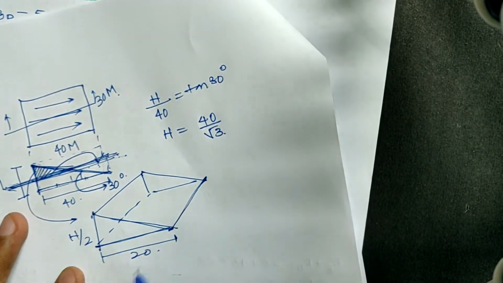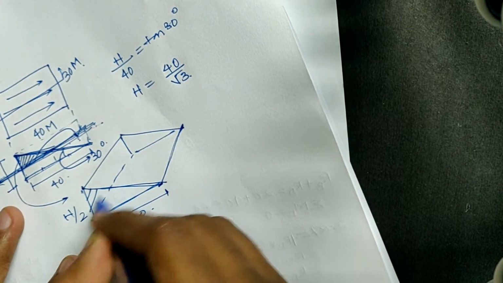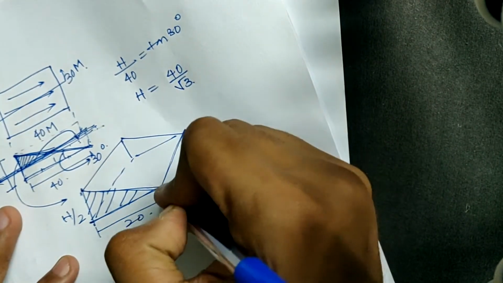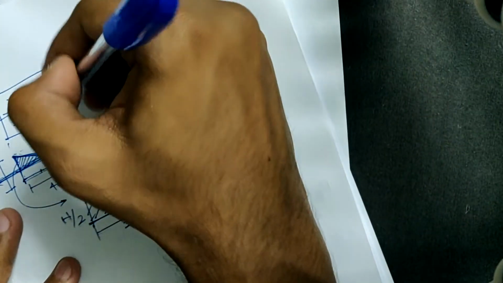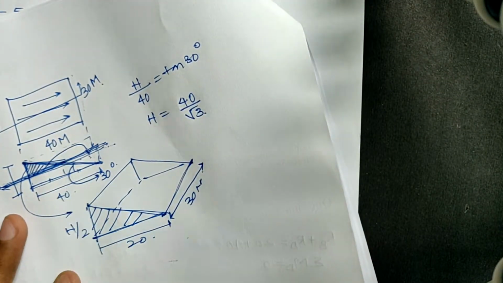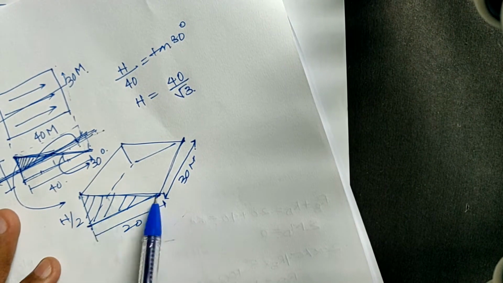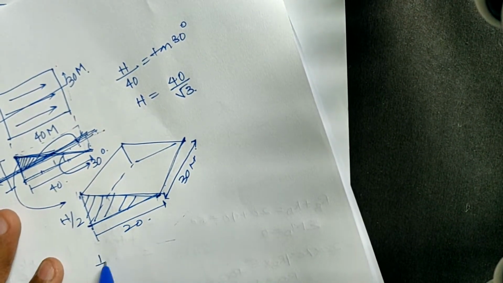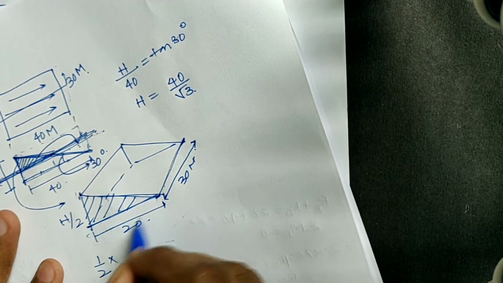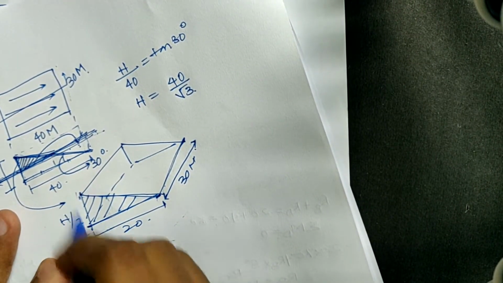And this would be excavated in the whole volume. So this volume would be this area into the length. The volume would be area into length. The area of a triangle is half into length into height, H by 2.